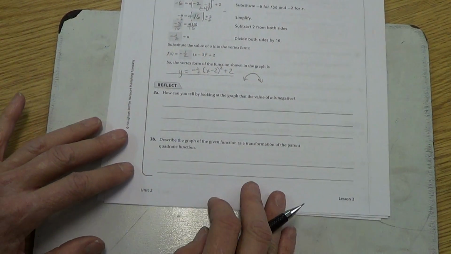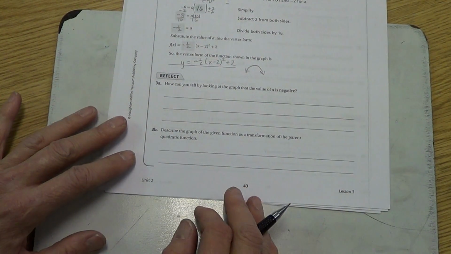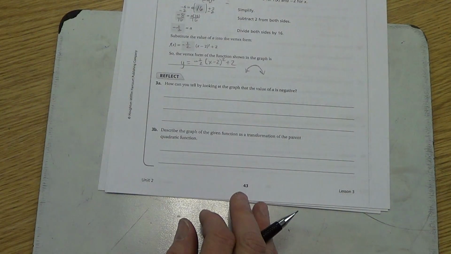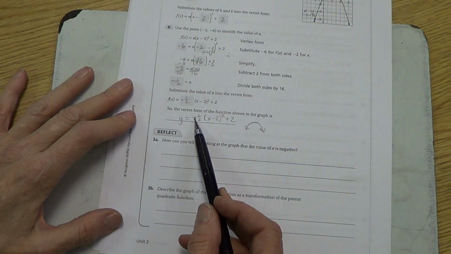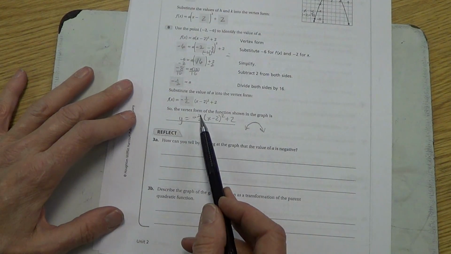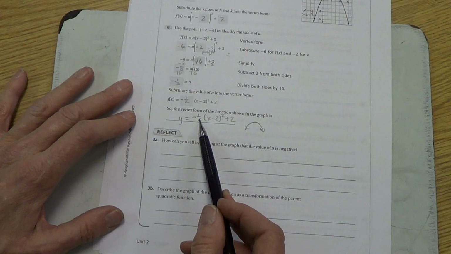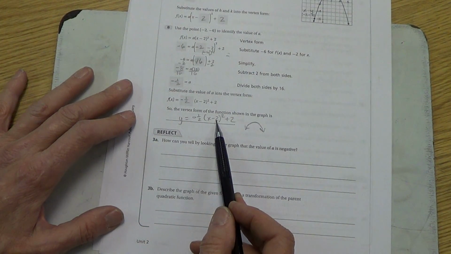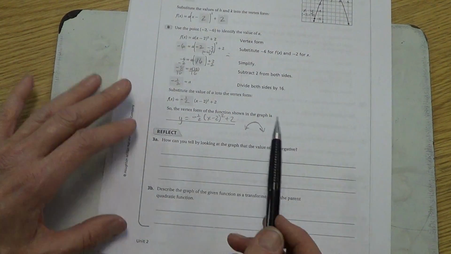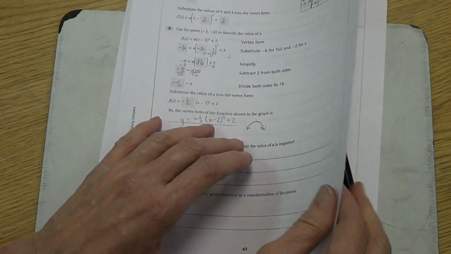On 3b it says describe the graph of the given function as a transformation from the parent graph. So the first thing that I would list is that it's reflected over the x-axis. It is shrunk by a factor of 1/2 or compressed by a factor of 1/2. That it is shifted to the right 2, and that it is shifted up 2.